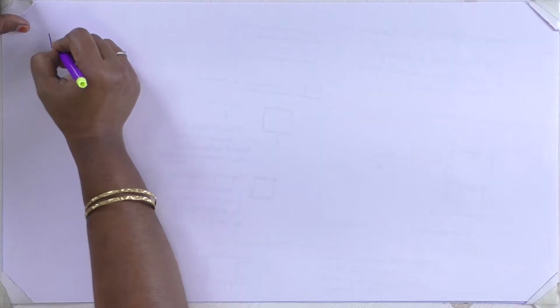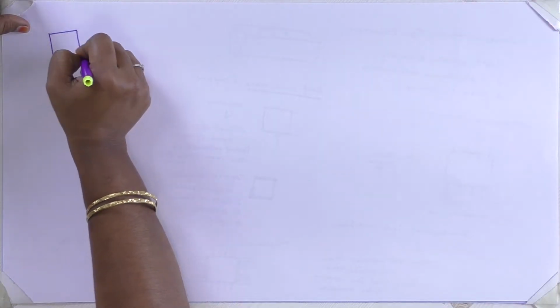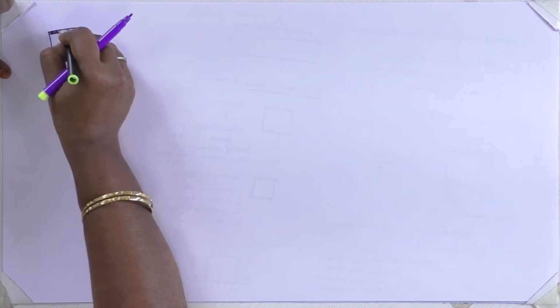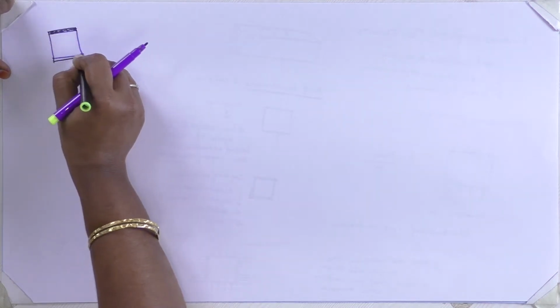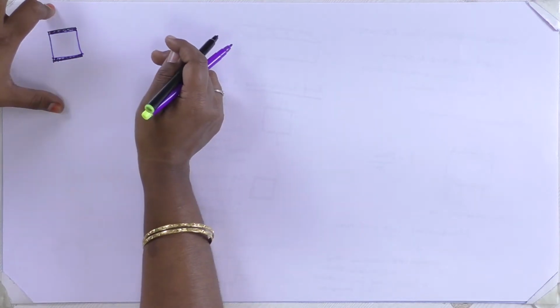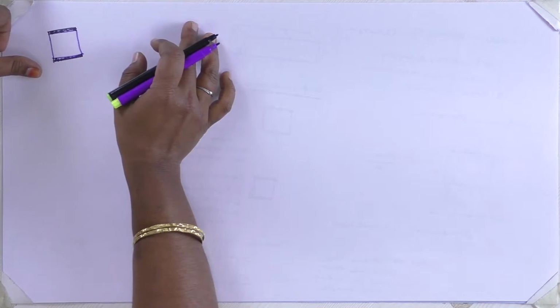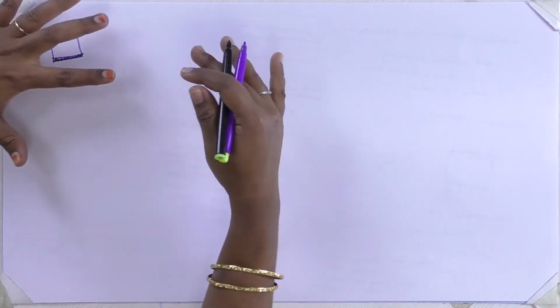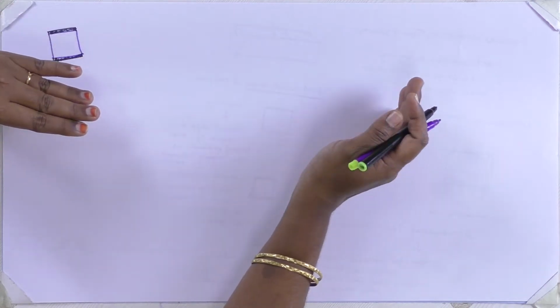Now, suppose I have some sort of capping to my material which is to be tested. Because of the Platen effect, how will it behave? Based on that Platen effect, we will be getting the strength.